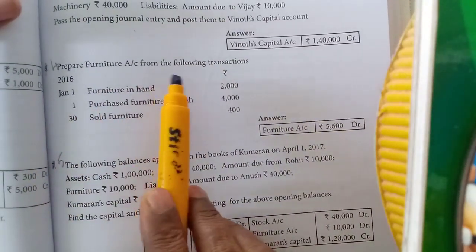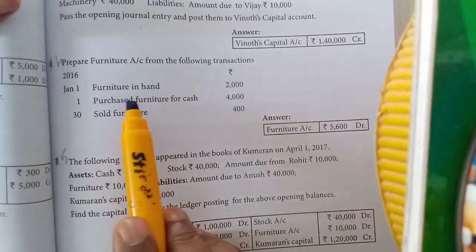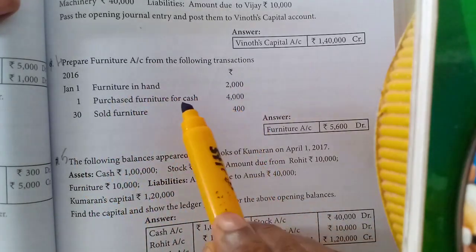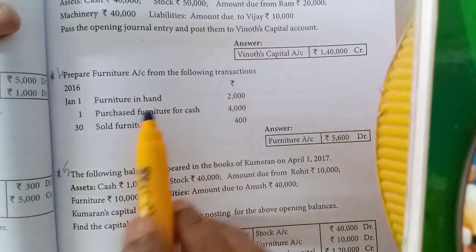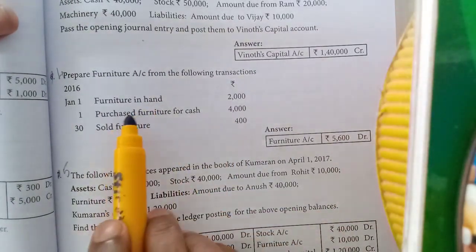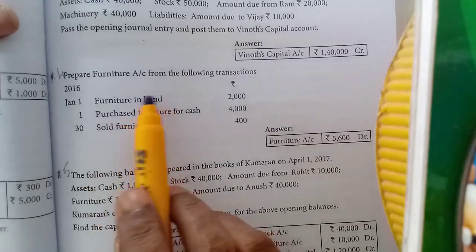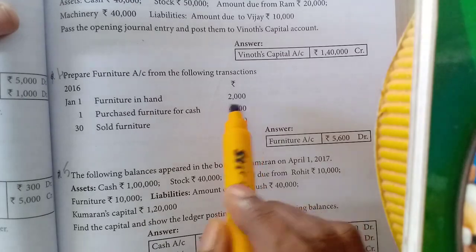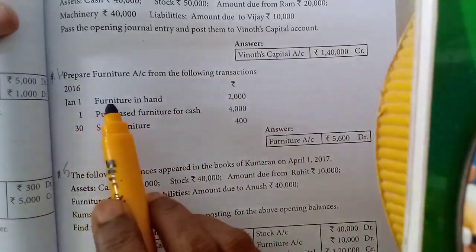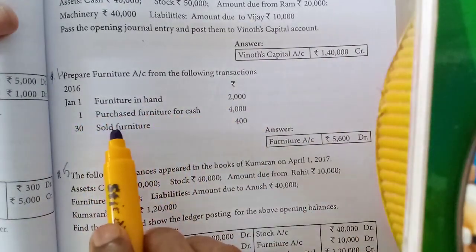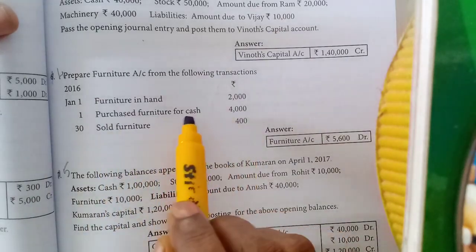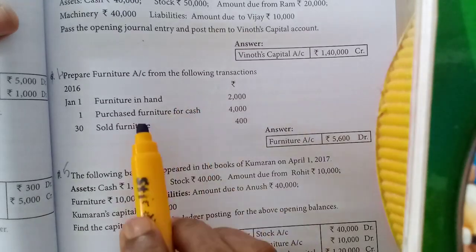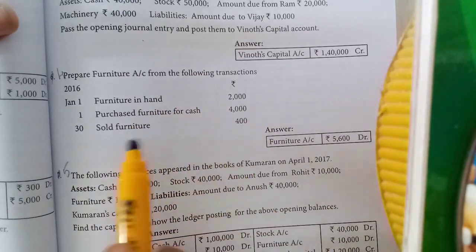Then prepare furniture account. Here only the furniture account we need to prepare. No need to prepare the journal entry. You have to do that in your mind and prepare the ledger account. Furniture in hand is the opening balance, so to balance brought down 2000. Purchased furniture for cash: furniture account debit to cash, isn't it? So furniture debit side, to cash 4,000.